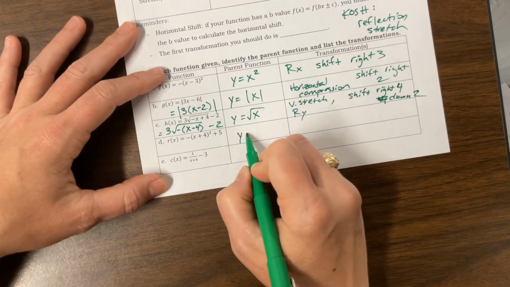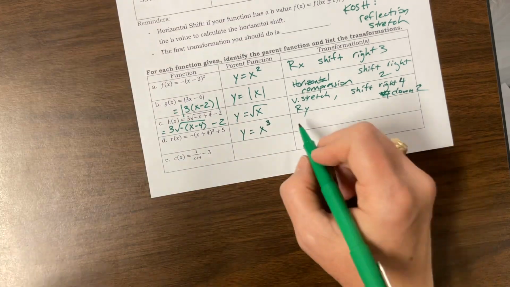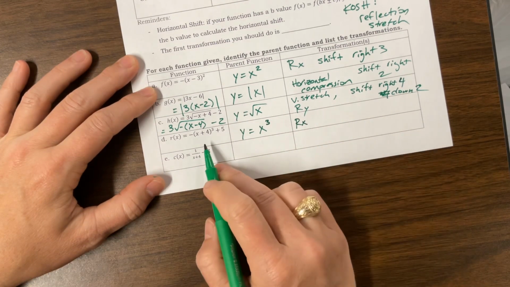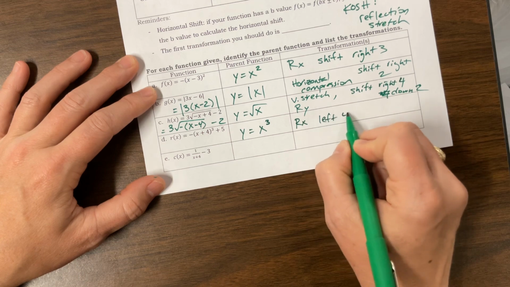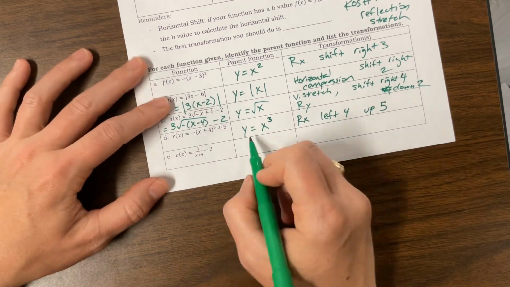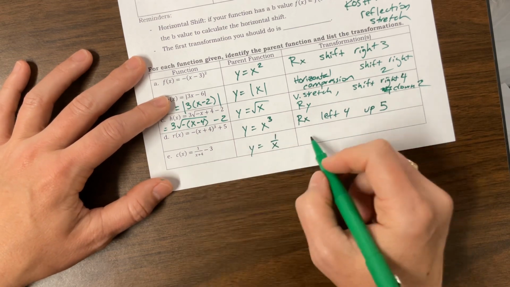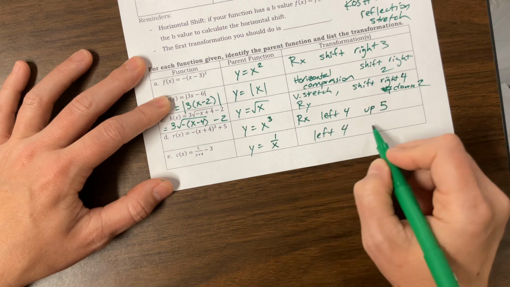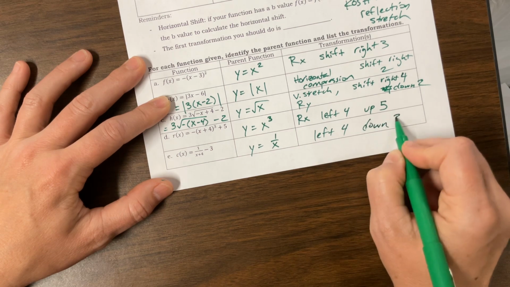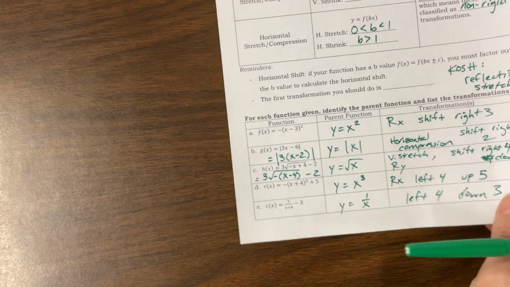Okay, the next one, our parent function is y equals x cubed. We have been reflected over the x-axis. We've gone to the left 4 and up 5. On this one, our parent function is the rational function y equals 1 over x. We have gone left 4 and down 3. Cool. Okay, let's see if we can write some equations.